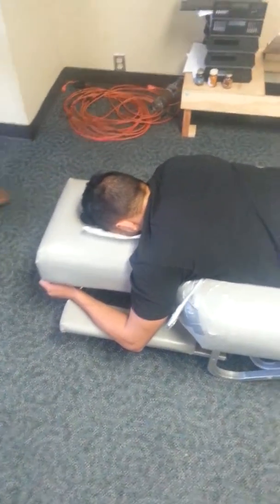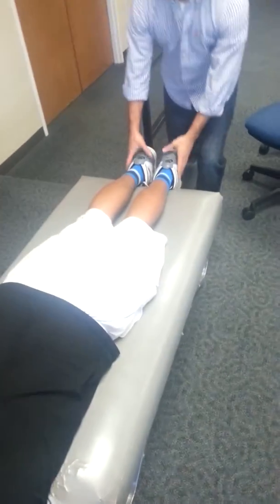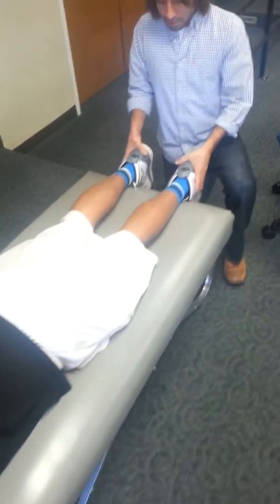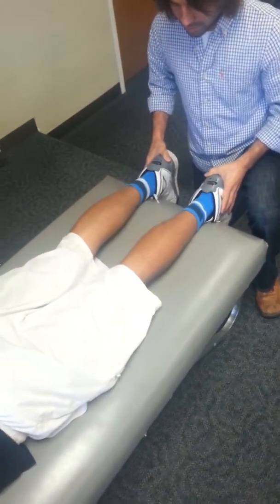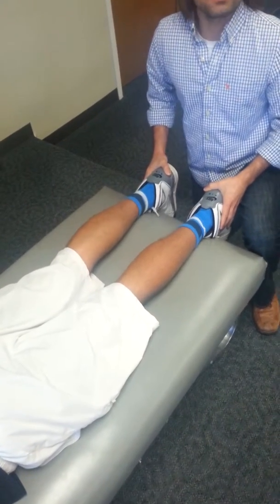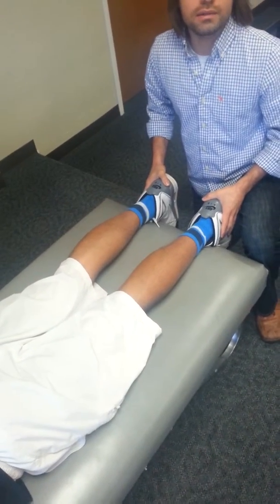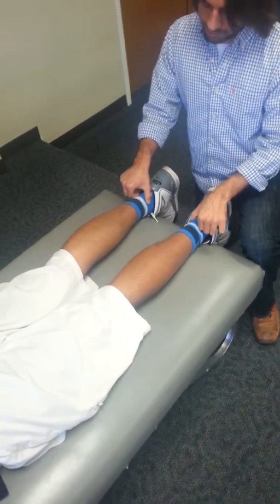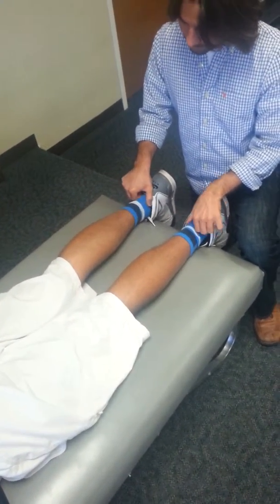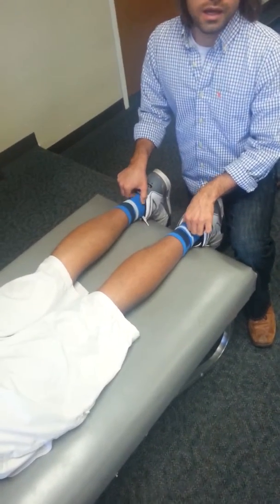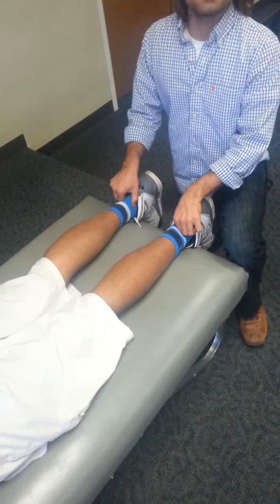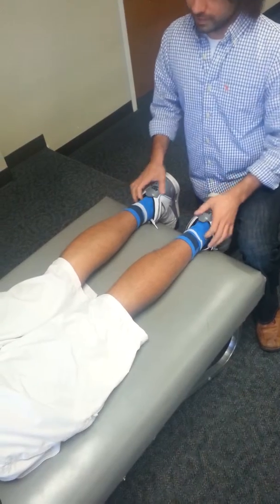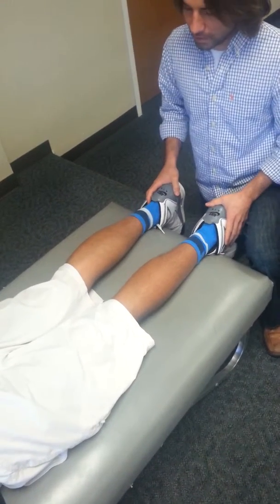Next would be heel tension. So with our heel tension, basically I'm just going to take the patient's heels. I'm going to bilaterally bend them down. I'm looking for the most restricted. I can also palpate the Achilles tendon, and I'm looking for whichever one's fatter. So that would be the most tender side.